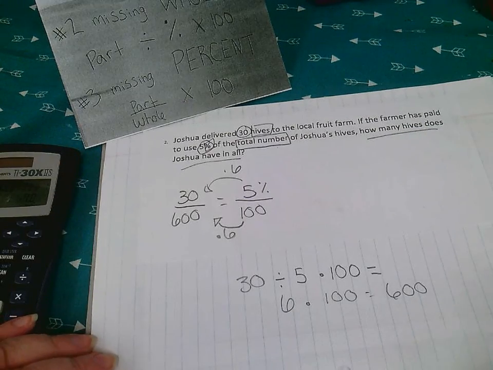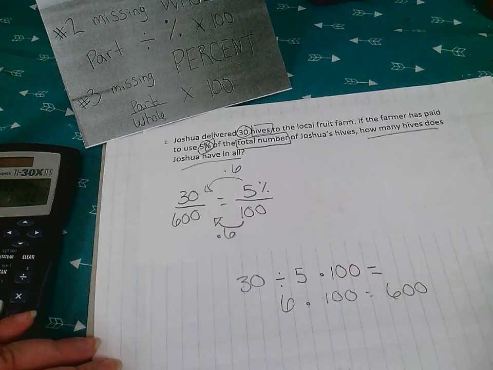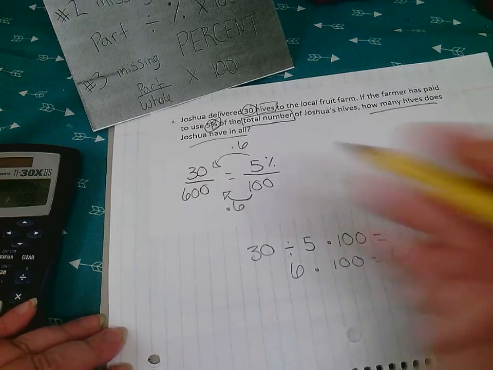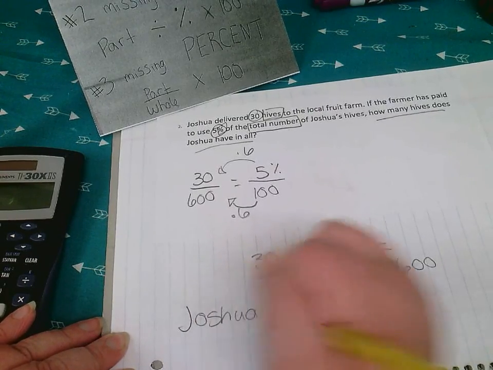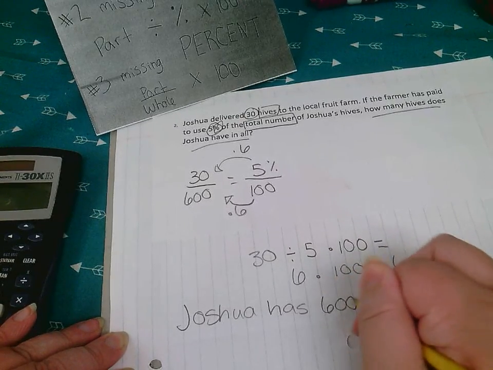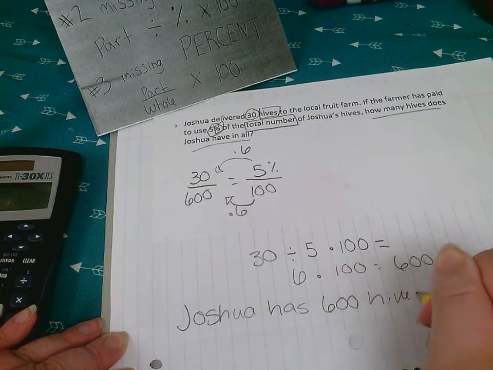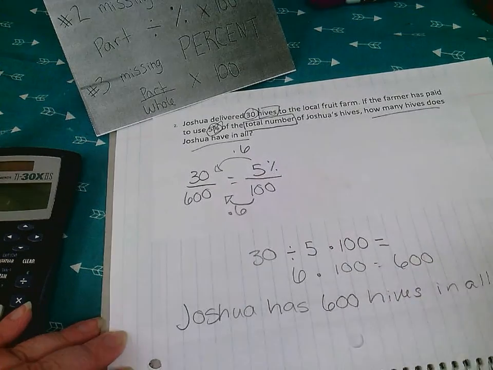Now I just need a final answer. It says, how many hives does Joshua have in all? Well, I can just restate it. Joshua has 600 hives in all. That is a lot of bees.